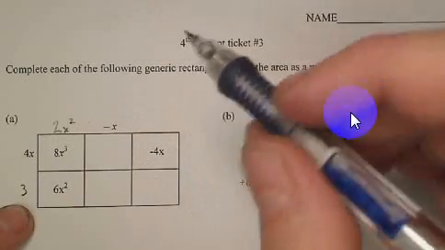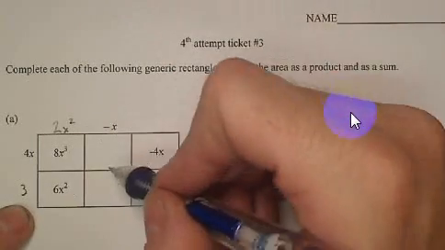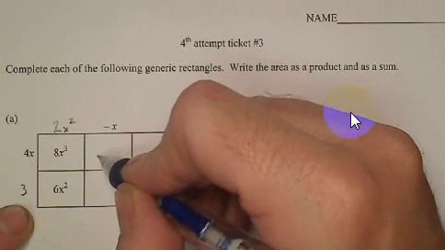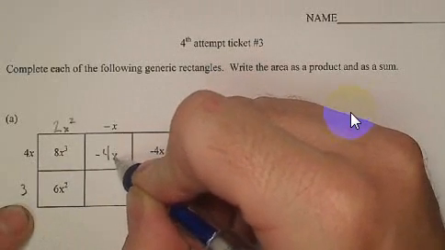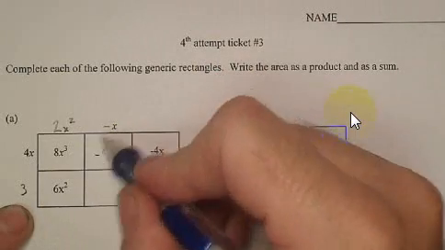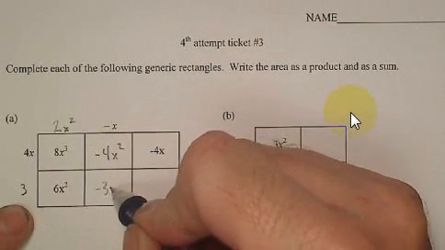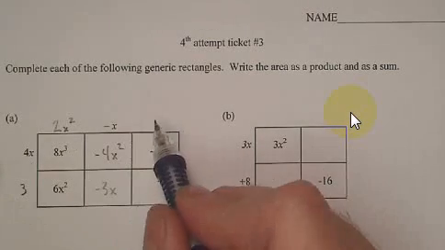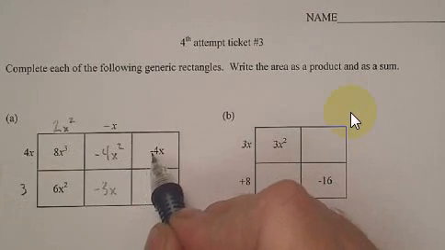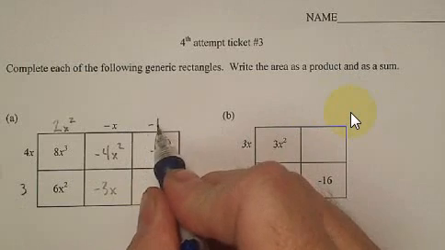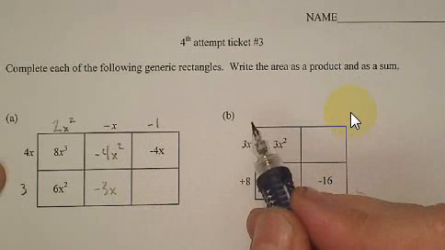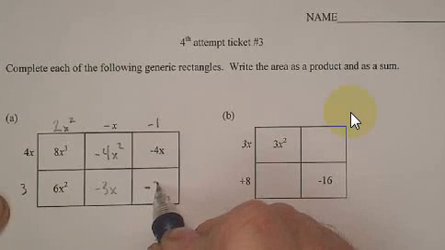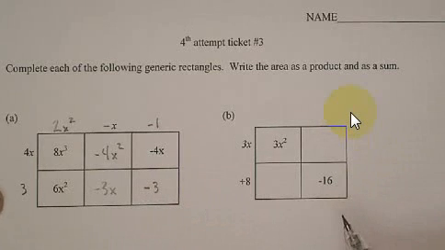x's. Now that we have the edge over there, we can fill out this next column. 4x times negative x will go in this location here. That would be negative 4x squared. And negative x times 3 is negative 3x. Alright, last column. 4x times this blank location has to equal negative 4x, which means this guy is just negative 1. Because negative 1 times 4 is negative 4 with that x that's still there. Negative 1 times 3 is negative 3, and that completes the generic rectangle.